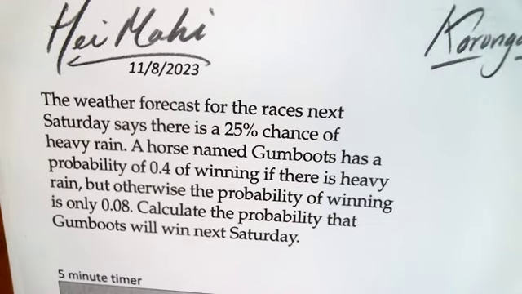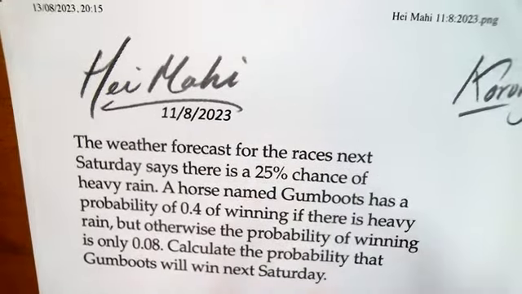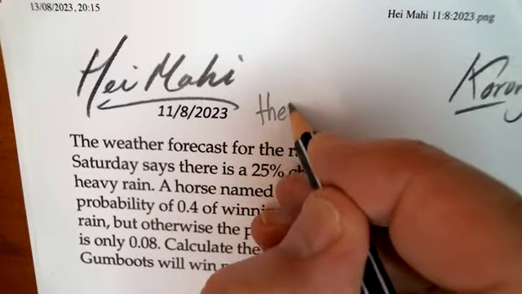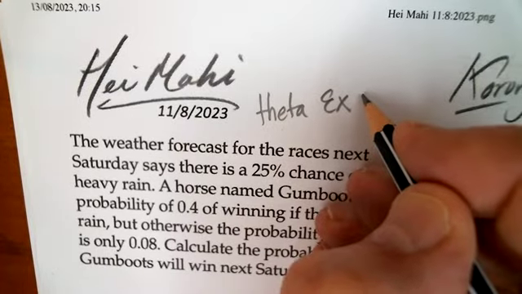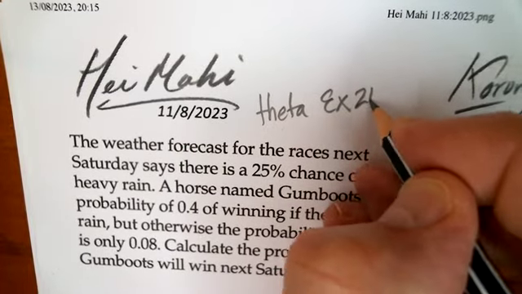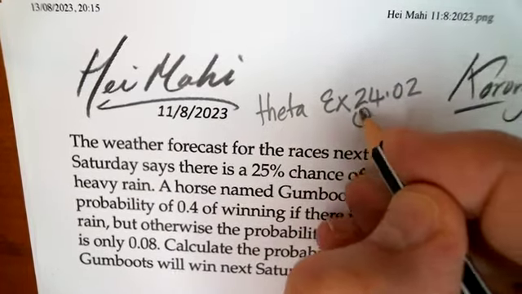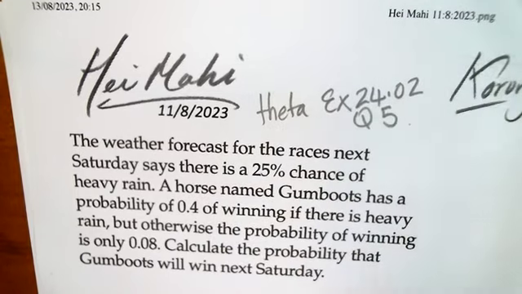Okay, this is a question from Theta Mathematics. I'll just make a note of that. So this is the Theta Mathematics textbook, and this is exercise 24.02. This is question 5, I think, yeah, 5.